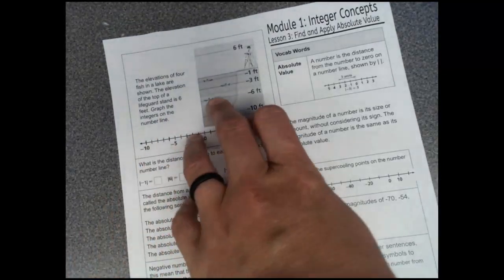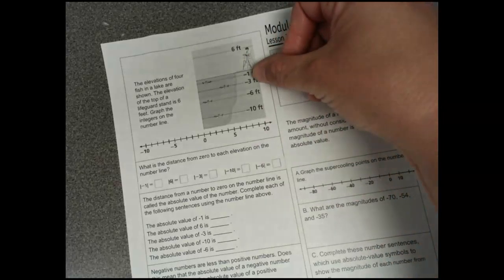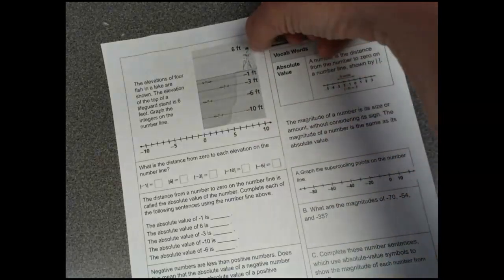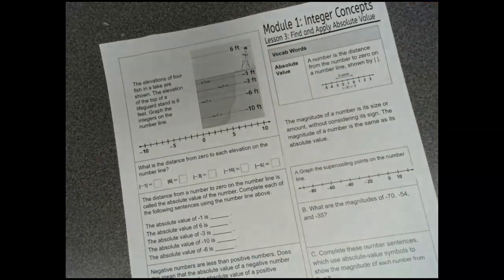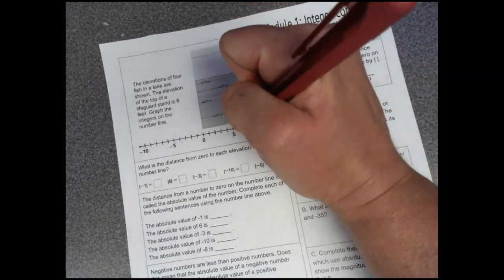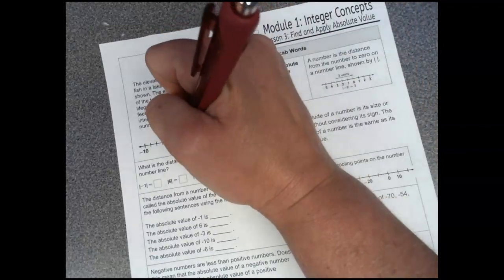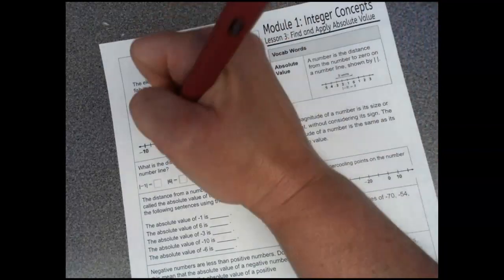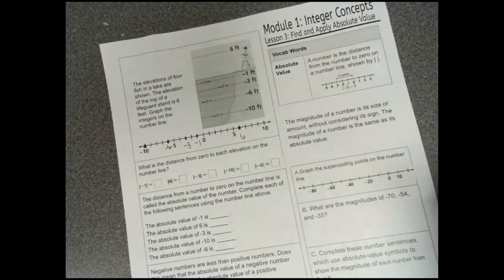We're going to start over here with this fishing question. The elevations of 4 fish in a lake are shown. So we have our 4 fish here. We've got -1, -3, -6, and -10. The lifeguard stand, the elevation at the top, is 6 feet. We're going to graph the integers on the number line. So I'm going to start. I have 6, I'm going to write it down. -1, -3, -6, and -10.